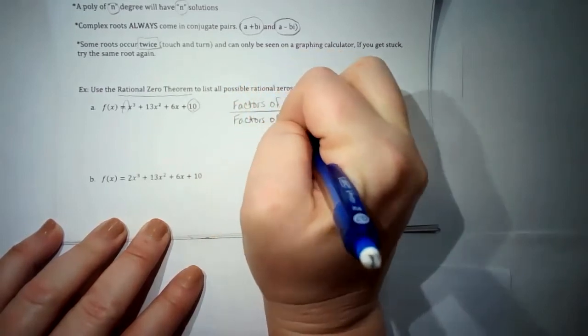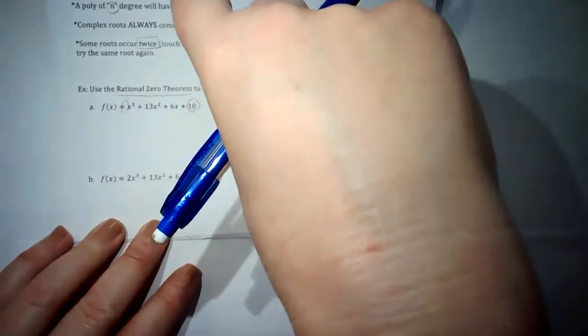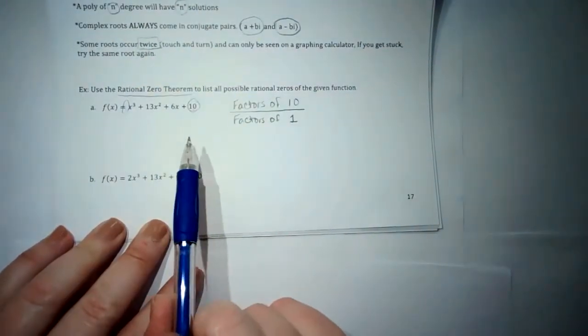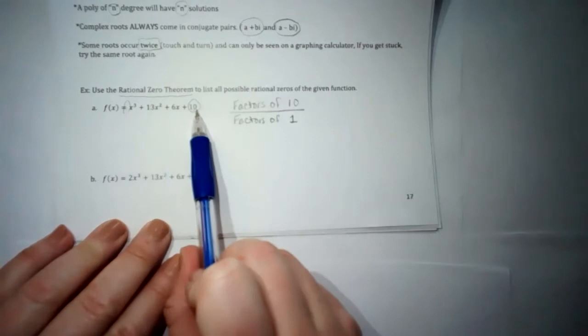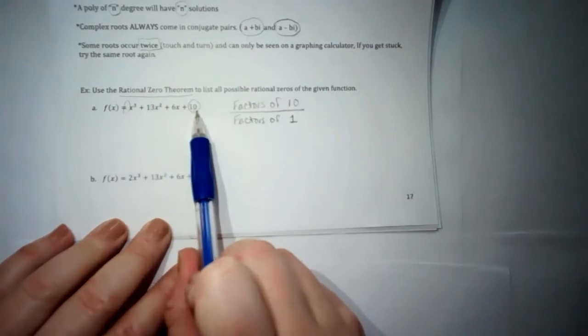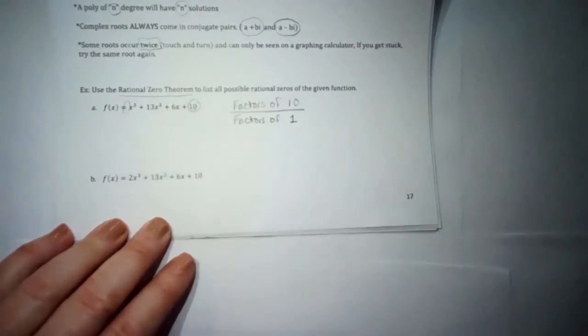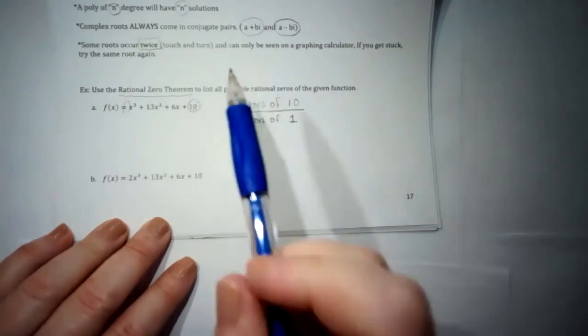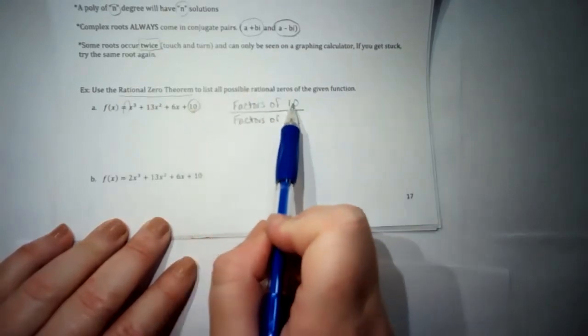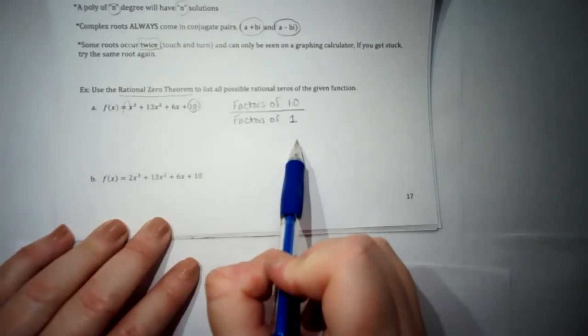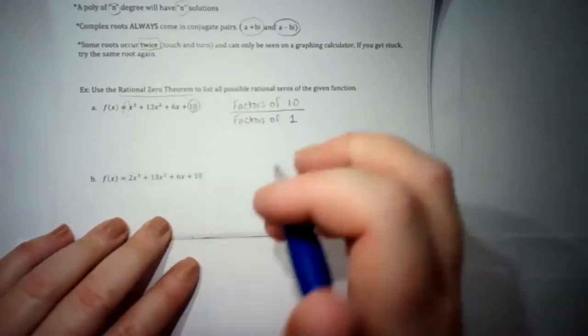Okay, factors of 1. So it's kind of like you take it and you turn it like this. Students oftentimes make a mistake because they know they have to use the leading coefficient and they know they have to use the constant, but they forget who goes on top. They always forget that. The constant goes on top, the leading coefficient goes on the bottom. Okay, so here we go.